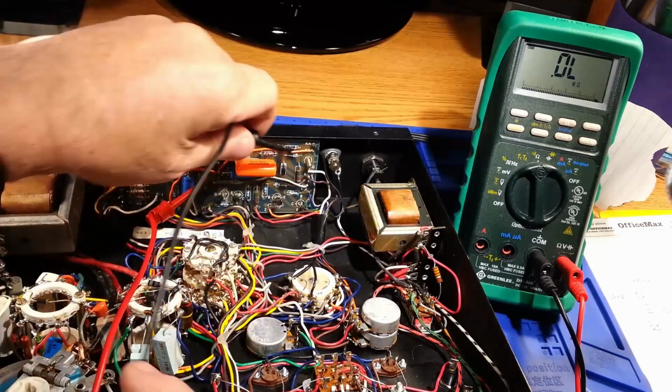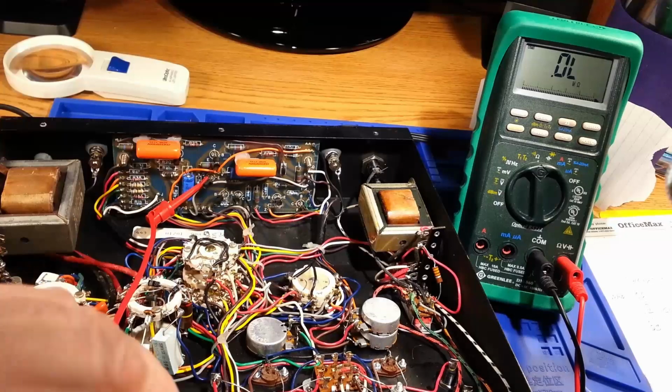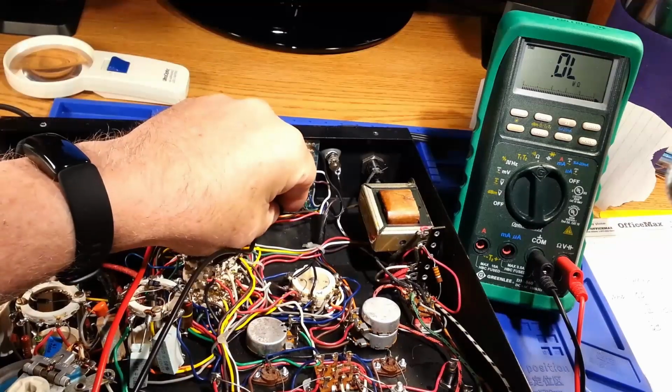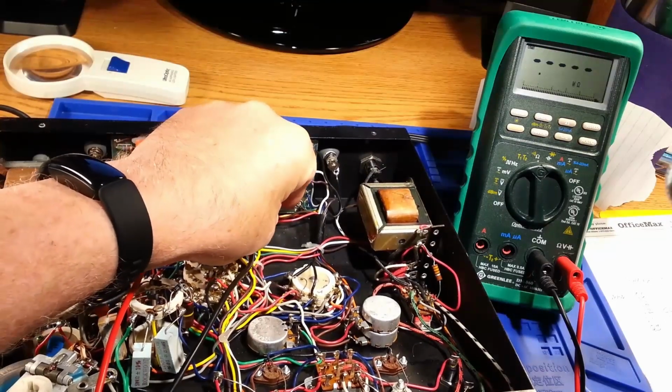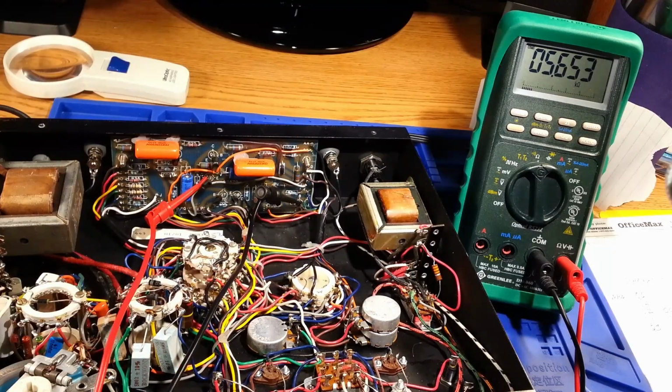That one should continuity test to the base of Q5, which is the one all the way down in the lower corner. And there we have it. So that solves part of my continuity checking dilemma.